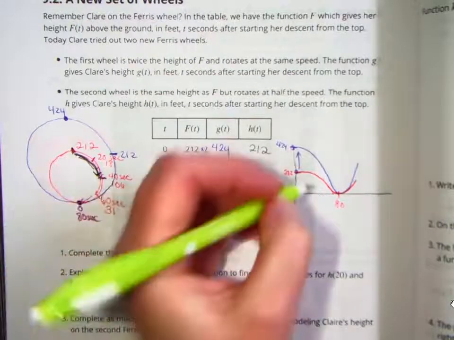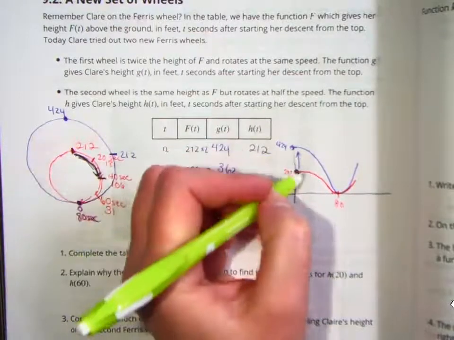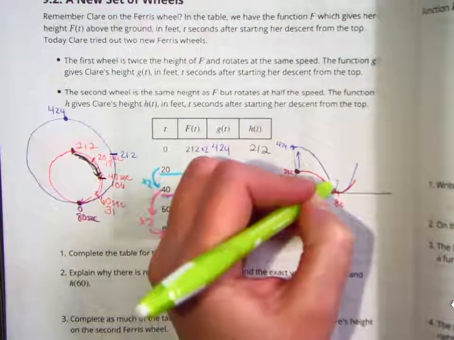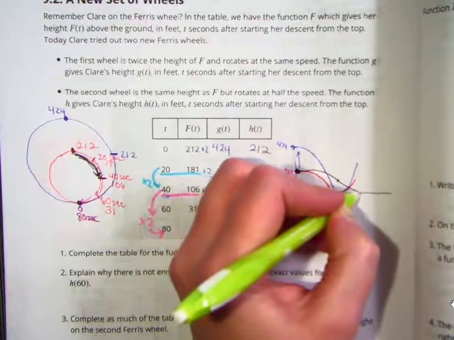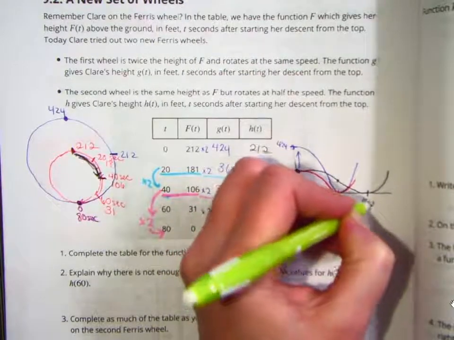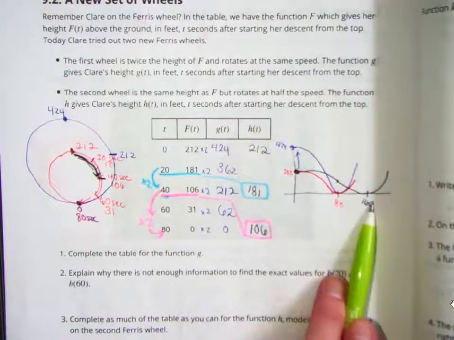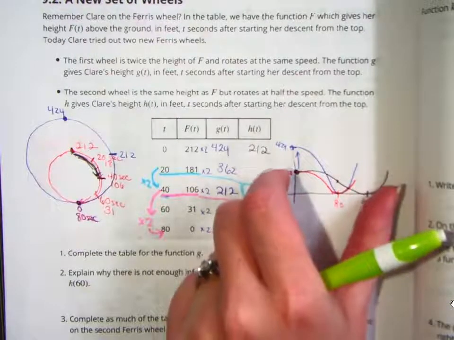So when I draw this new graph, I'm starting again at 212, but by 80 seconds, it still has a height here at halfway. It has stretched this graph. It's going to take 160 seconds for it to hit the ground. It's going to take twice as long. We've stretched it wider.